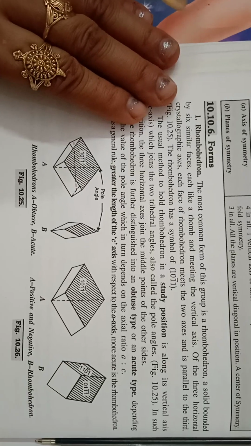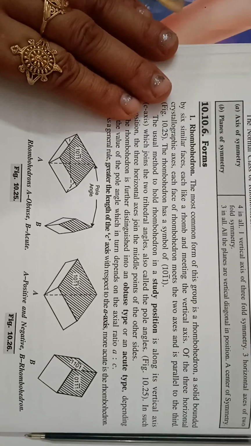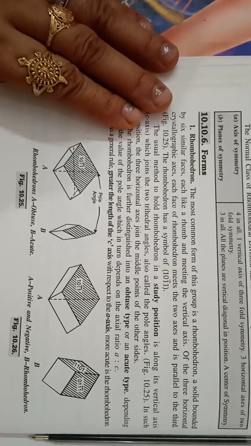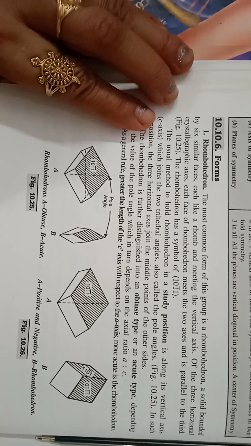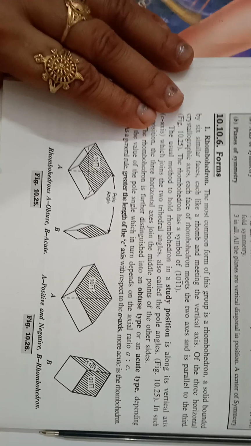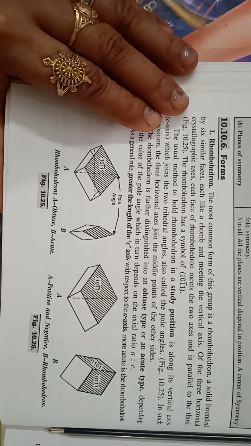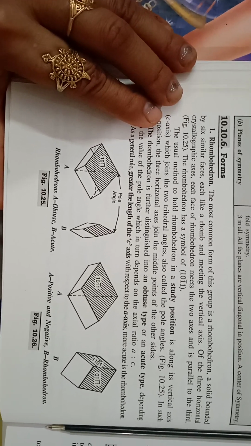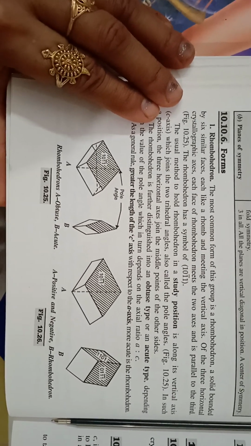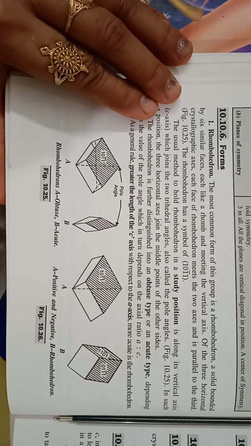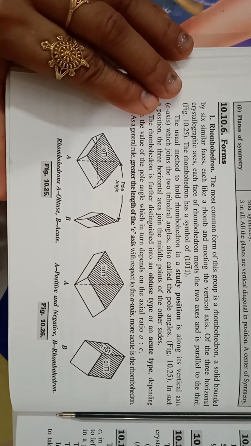Rhombohedron. The most common form of this group is a rhombohedron, a solid bounded by six similar faces, each like a rhomb, and meeting the vertical axis and the three horizontal crystallographic axes. Each face of a rhombohedron meets two axes and is parallel to the third. The rhombohedron has a symbol of 1 0 -1 1.